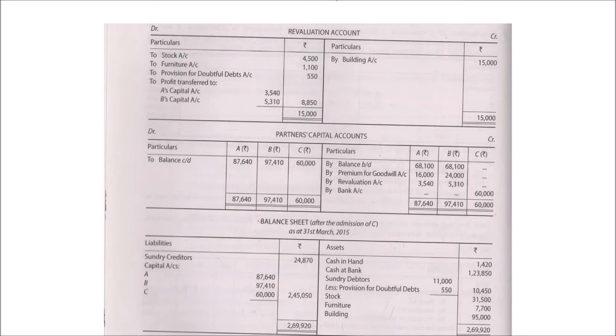Okay. Now from this revaluation account, you can prepare 3 journal entries. Journal entry number 1: items which are on the debit side other than this profit. To stock, amount 4,500. To furniture account 1,100. To provision for doubtful debts account 550. Total will be coming as debit amount, revaluation account debtor 6,150.